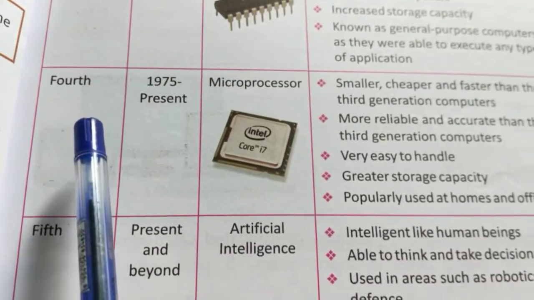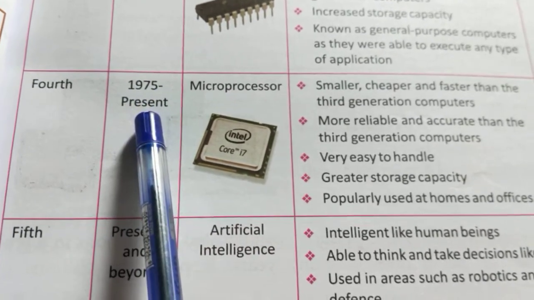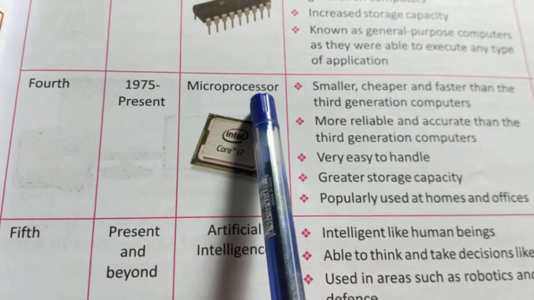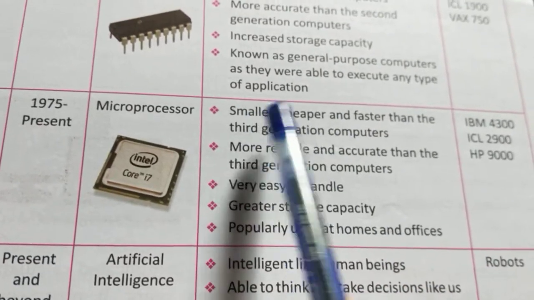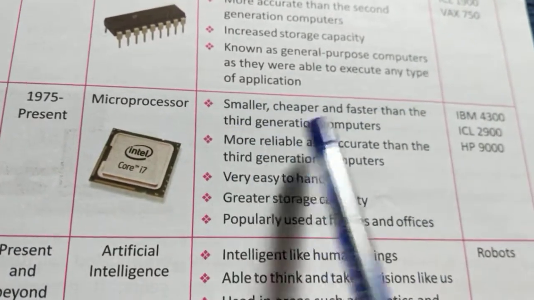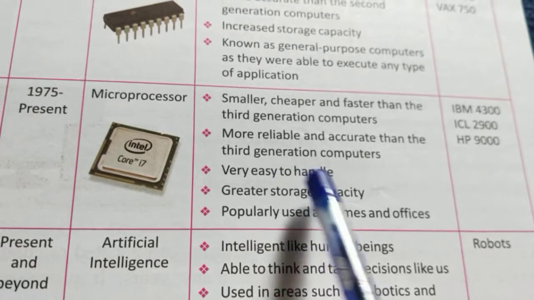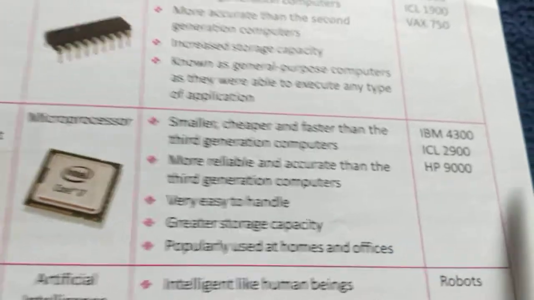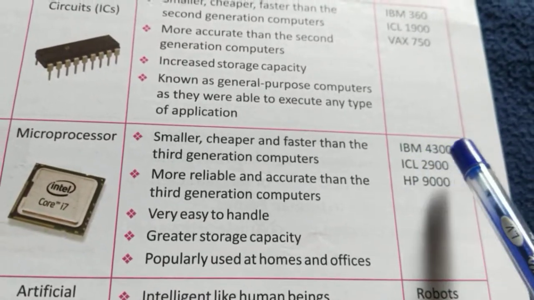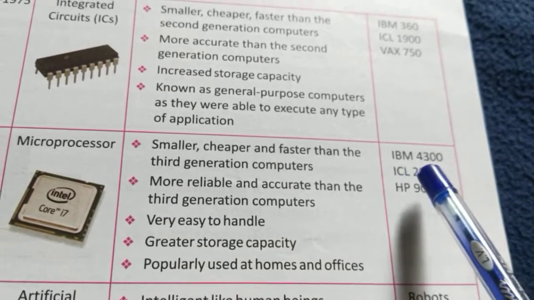Now the fourth generation of computers is from 1975 to the present day. The technology used is the microprocessor. This is the microprocessor. The features are smaller, cheaper and faster than the third generation computers, more reliable and accurate than the third generation computers, very easy to handle, greater storage capacity, popularly used at homes and offices. Examples are IBM 4300, ICL 2900, HP 9000.